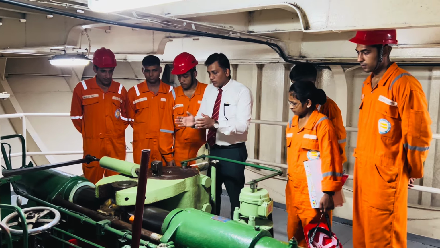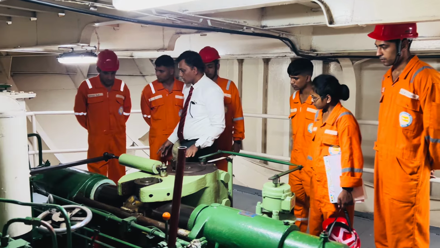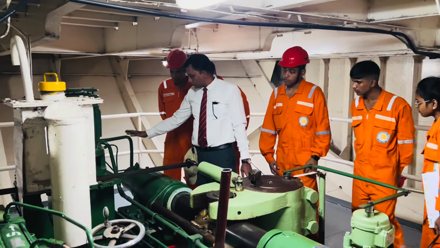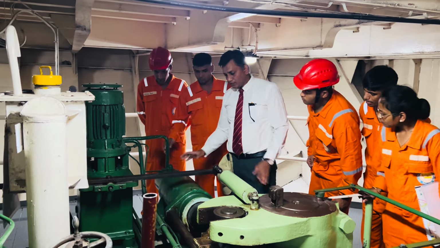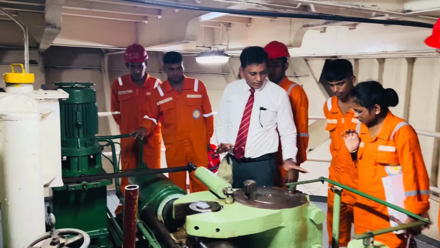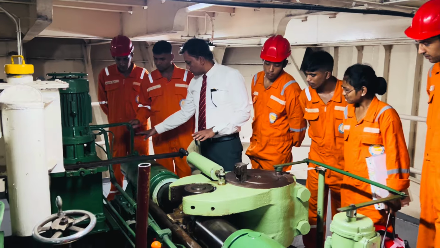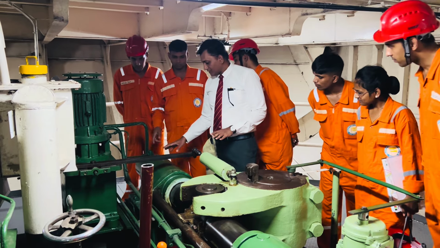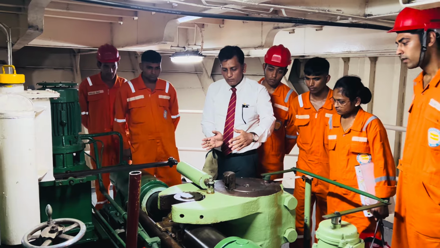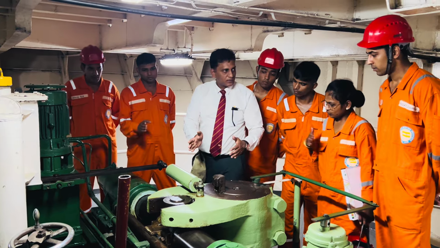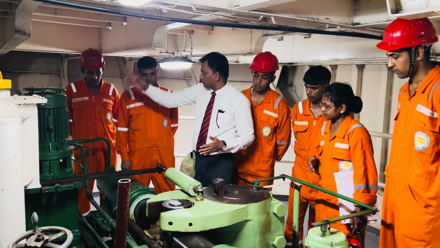Now, suppose one time the oil will enter in this pipe, in this cylinder. Once the oil enters this cylinder, the ram will be pushed that side. The ram will push that side. What will happen to this pillar? It will move like this. The rudder will move in this direction.